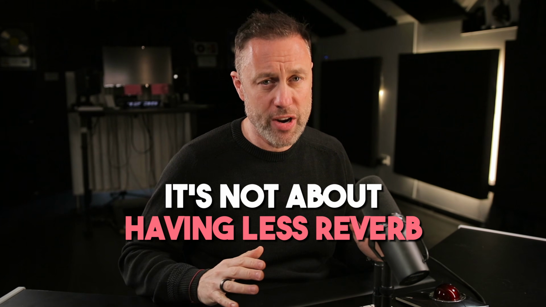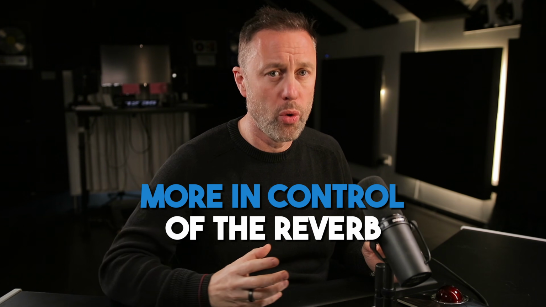Subtle but majorly effective. Sounds really huge, but the vocal's still right up front and a lot drier than it was when it's just completely swamped. So that's how we do it when we mix, so that everything sounds wide, clean and professional. It's not about having less reverb, it's about being more in control of the reverb.